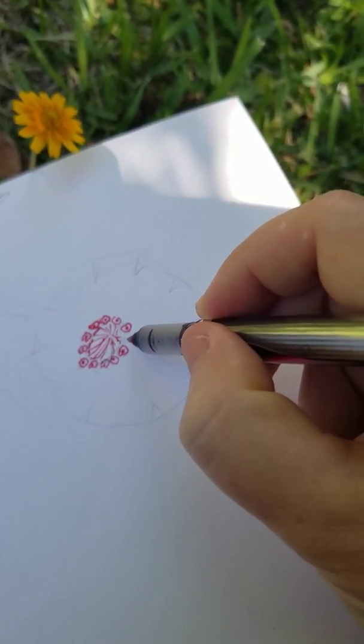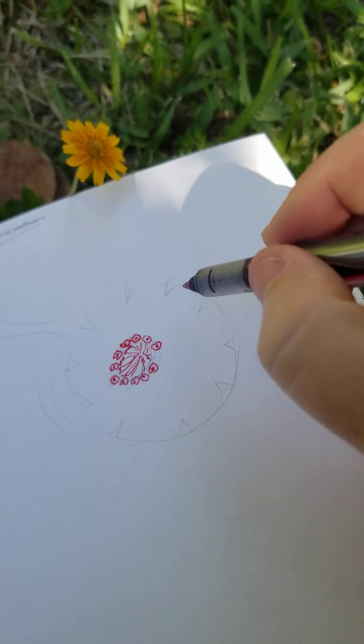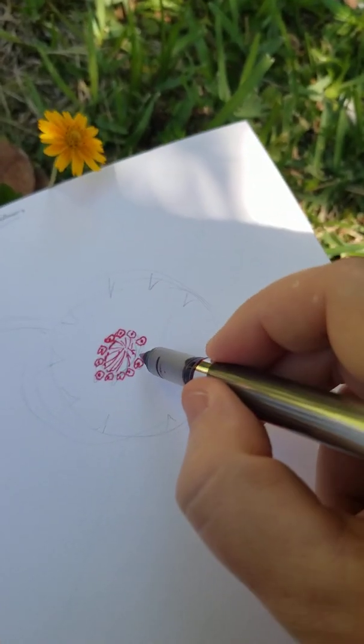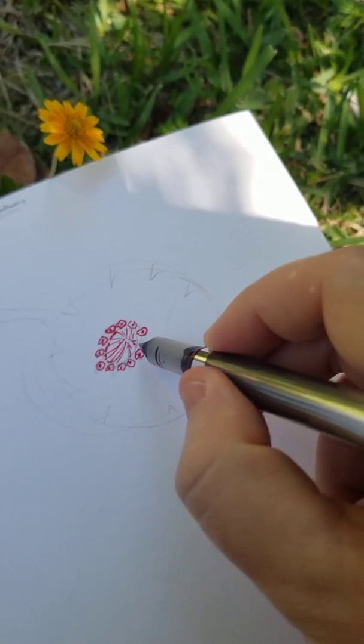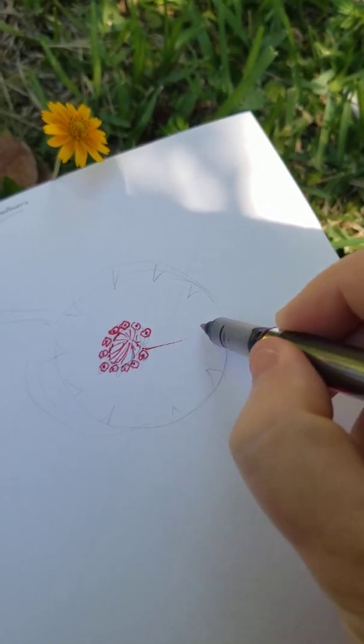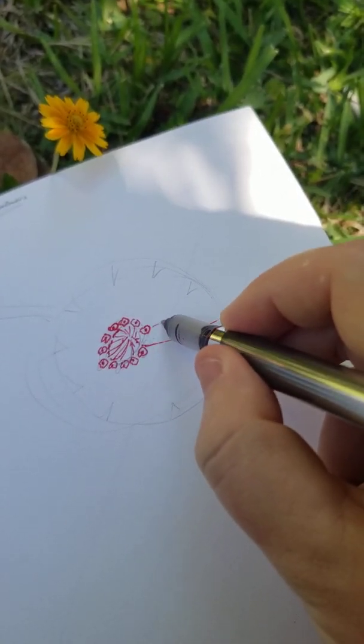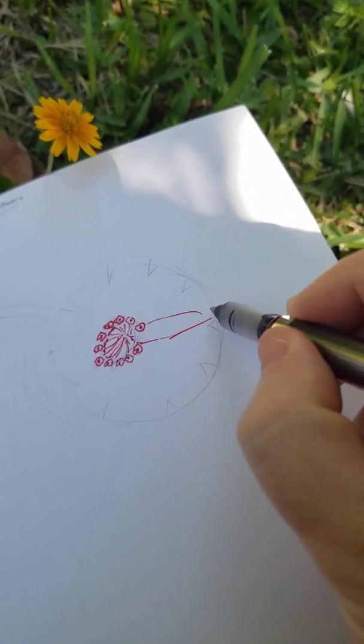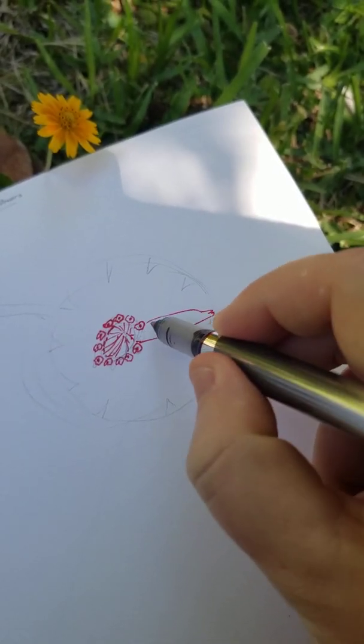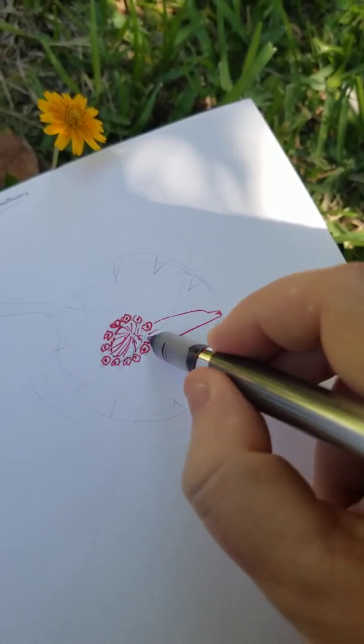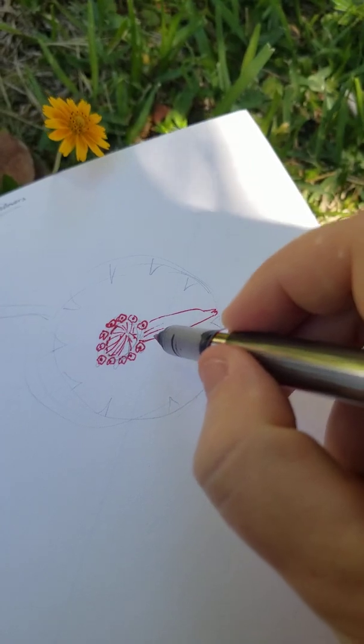Okay, so then I have my first petal that sticks out from this spot where I am at. And this petal comes out. It's a little thinner toward the edge and has little jagged edges here. It also has some lines that come out.